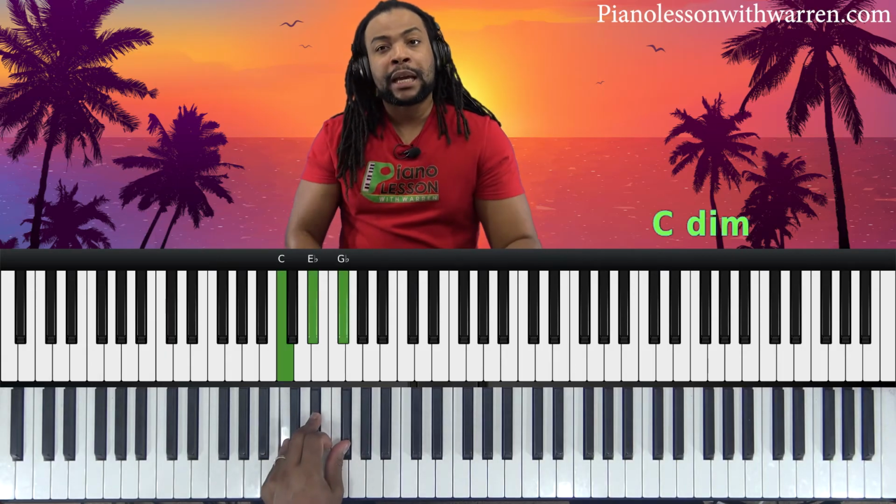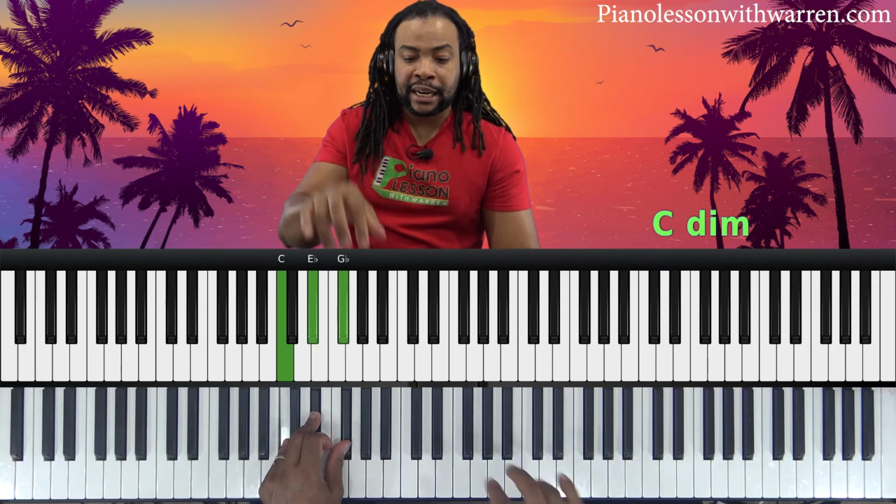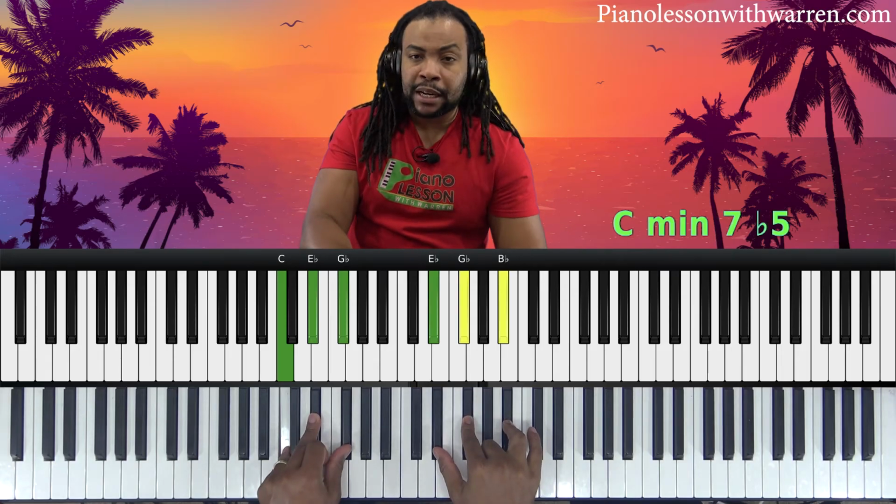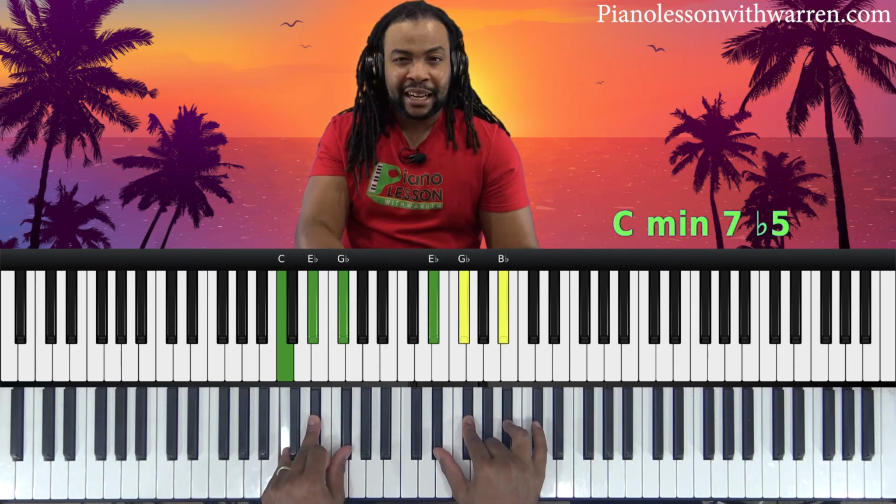But the two triads combined to build this chord is a diminished chord in the left hand and a minor chord in the right hand, and both chords need to be separated by a minor third.